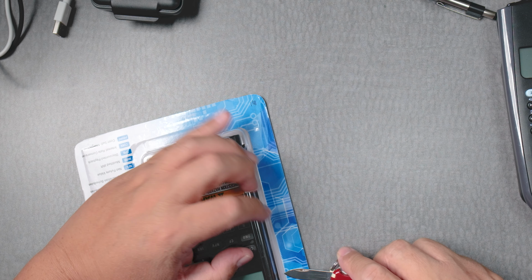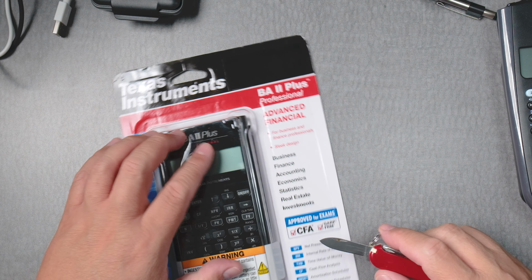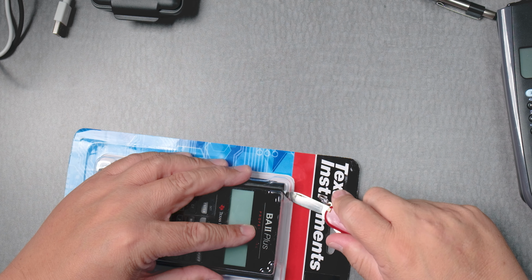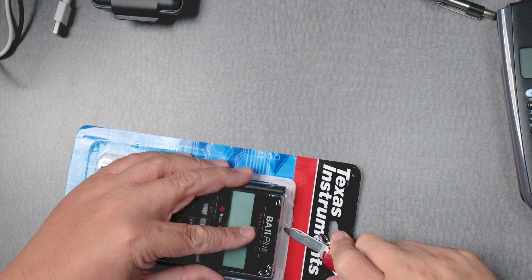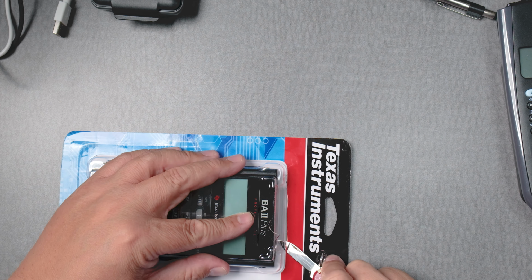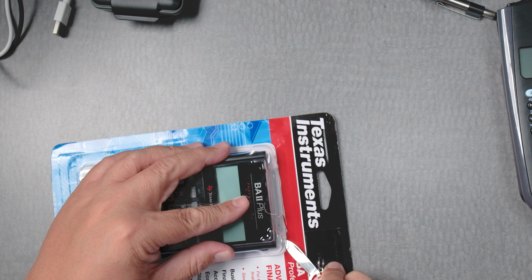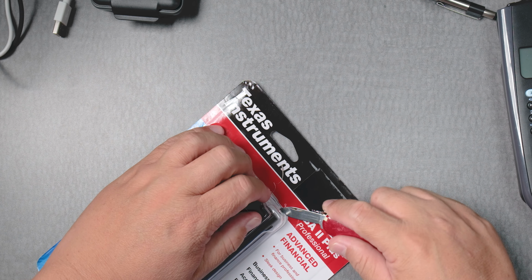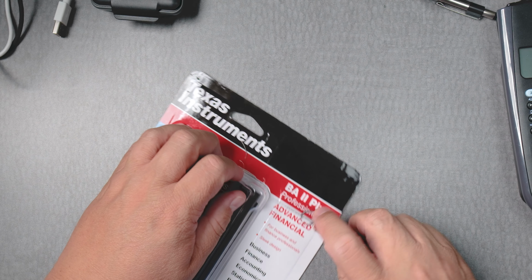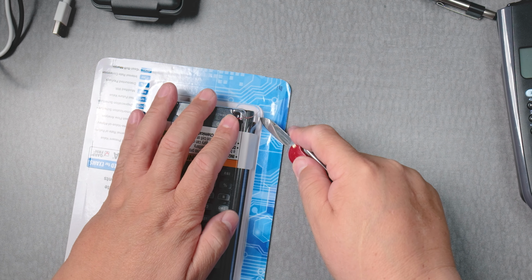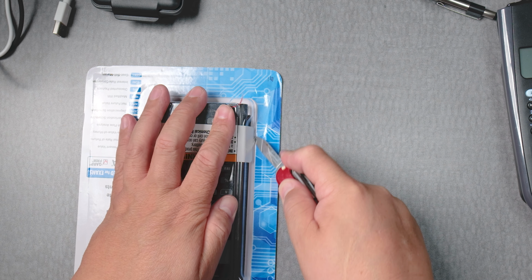Now, make sure, if you have a parent, if you're underage, you should not use a sharp knife without your parents' permission. I know that sounds kind of silly, but it's always good to say that.